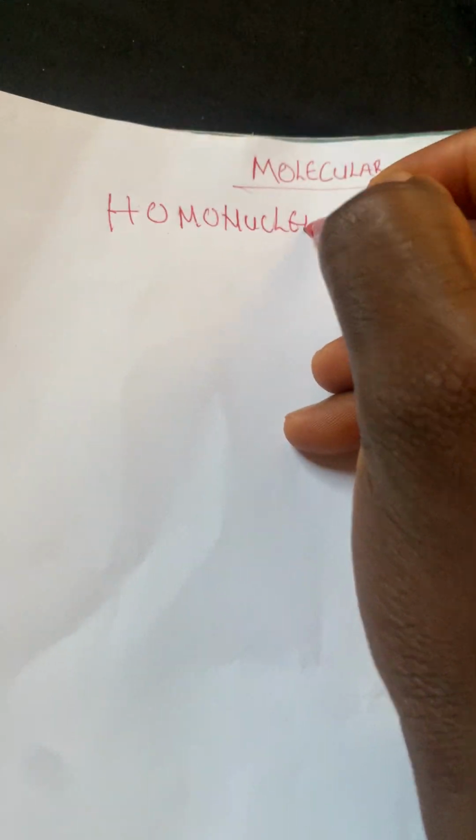Now, in homonuclear molecular orbital theory, look at how the word sounds. Homo means the same thing or the same kind. That is, homonuclear means when the same kind of atoms are combined together to form a molecule, then we call such a molecule a homonuclear molecule. Now, let's begin with the first example in this context.